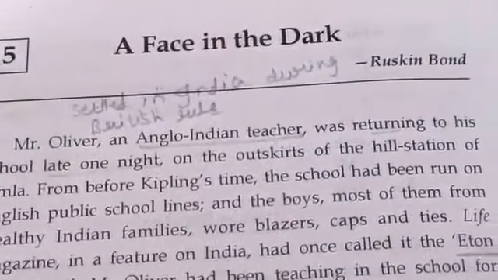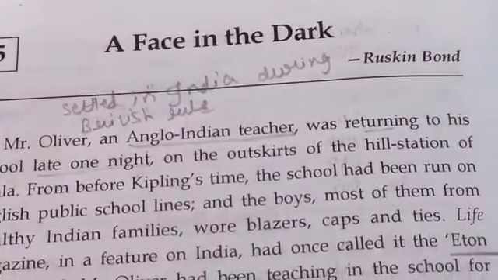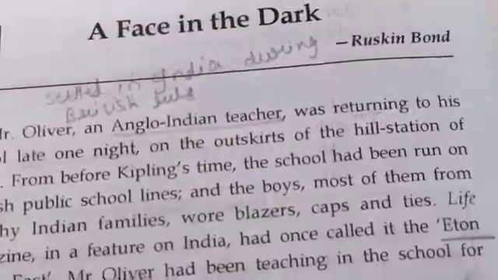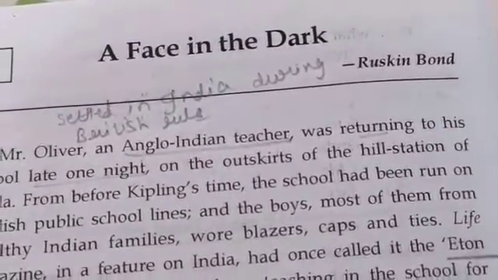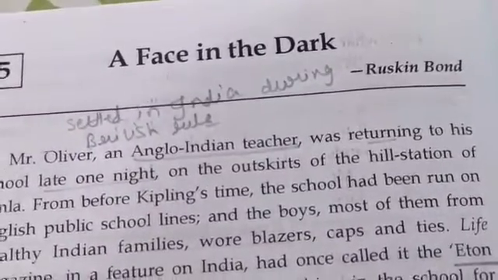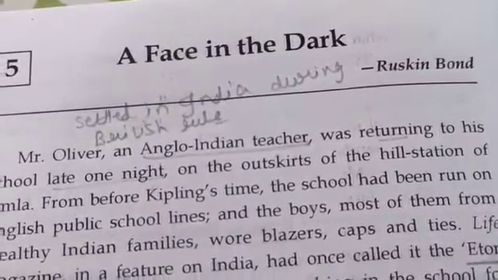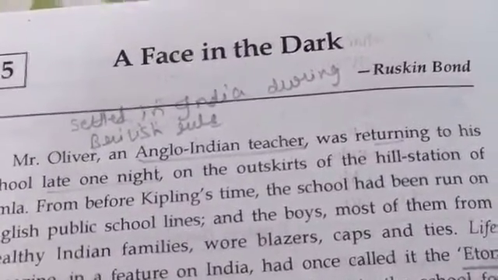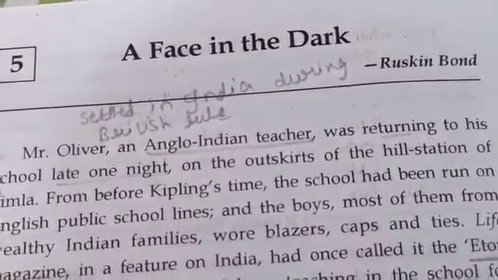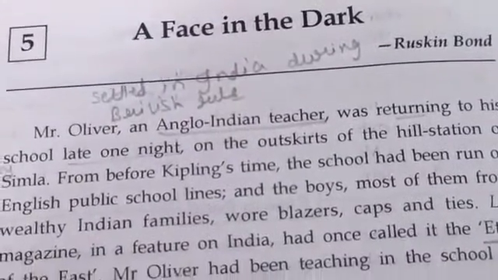So today we are going to read this very amazing, interesting, rather I should say thrilling story, A Face in the Dark. Students, the title itself gives you an idea that it has something mysterious inside it, and the two words, face and dark, are the two important elements in the title which make a person very curious or anxious to know about the story.